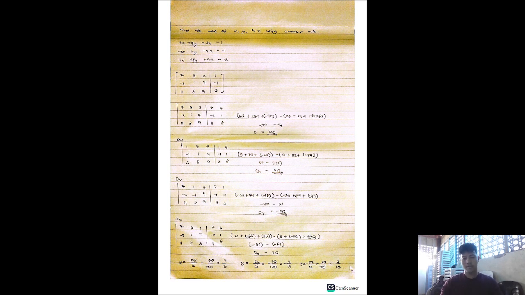To check, if we substitute the values in our equations, in any of these equations, the statement will always be true.